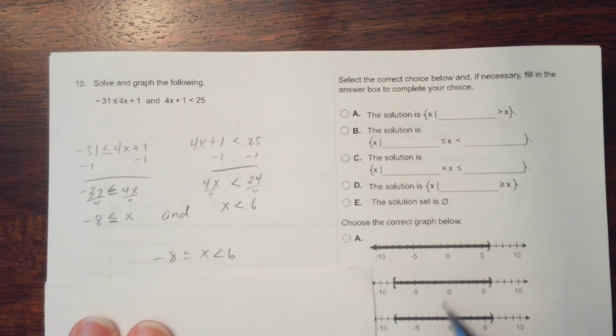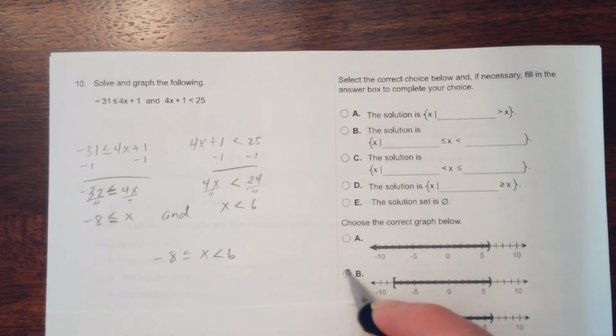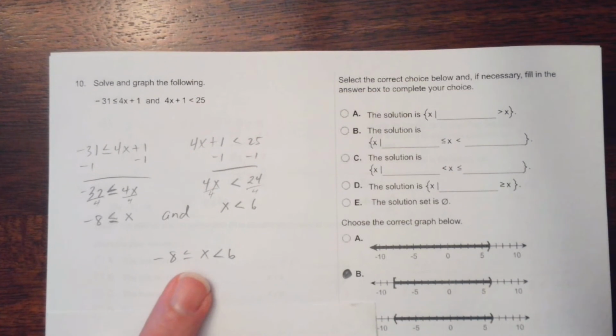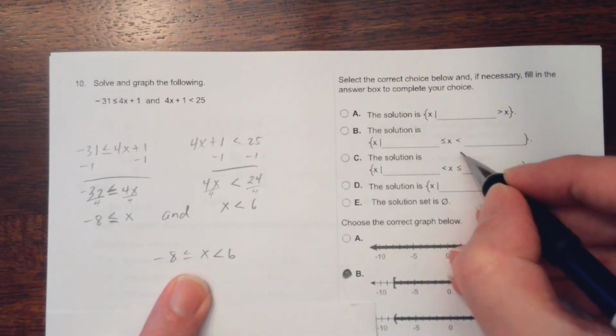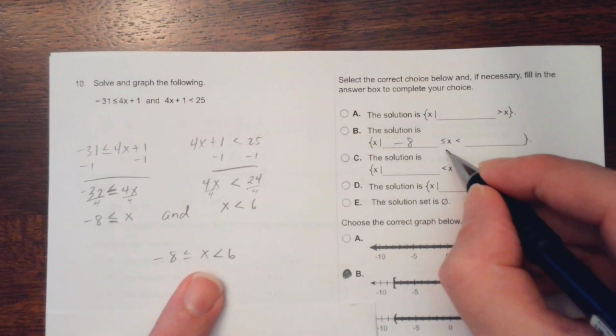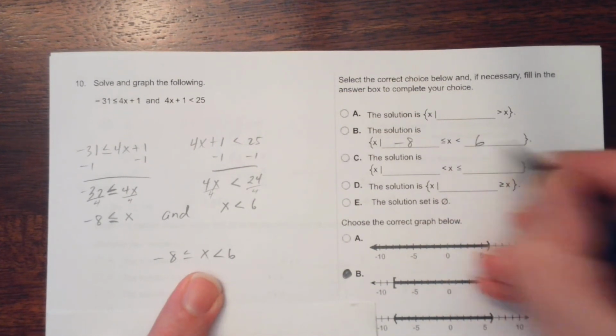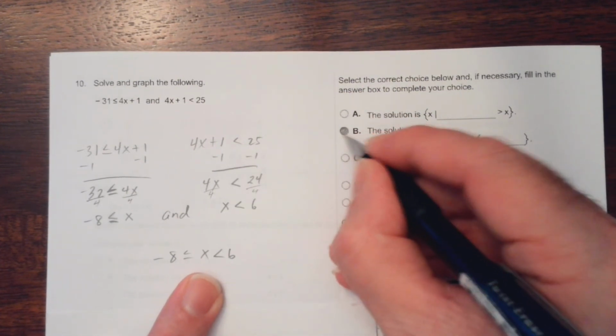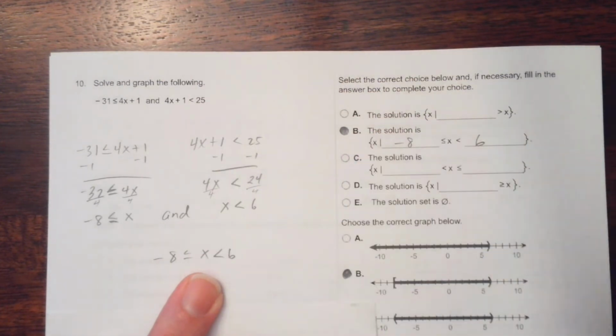And so we're going to have a bracket on the left at negative 8 and a parenthesis on the right, so it looks like it's going to be this one right here. So I want to write this solution, and it would go right here. So negative 8 is less than or equal to x is less than 6. So option B.